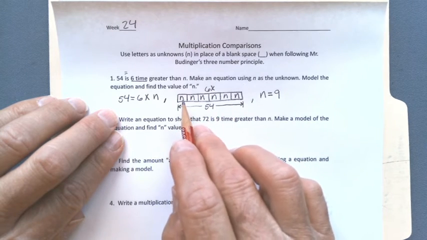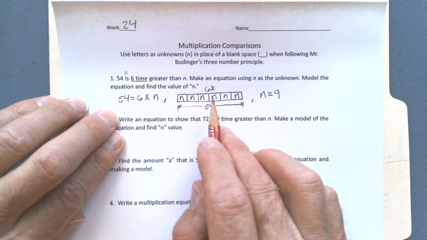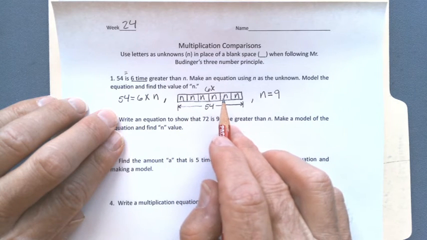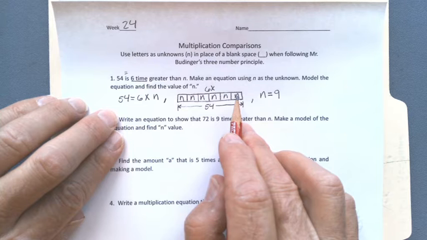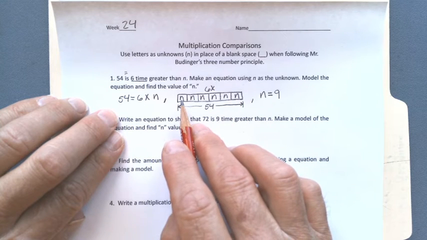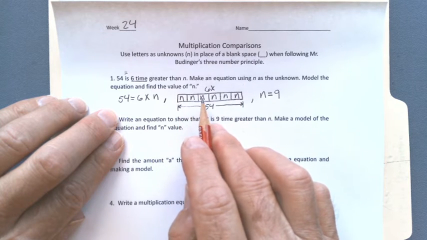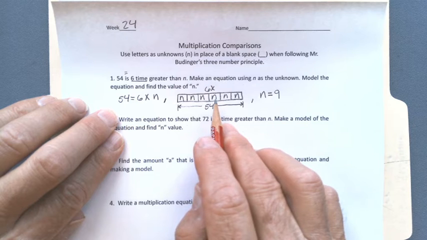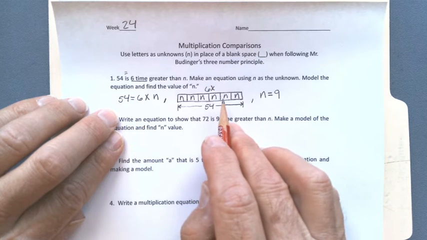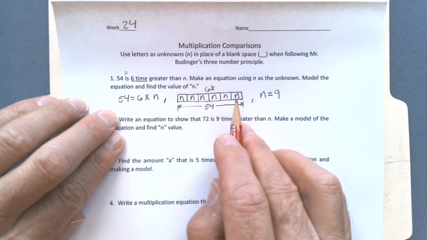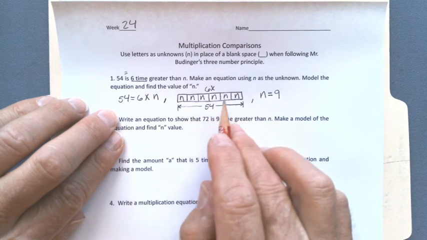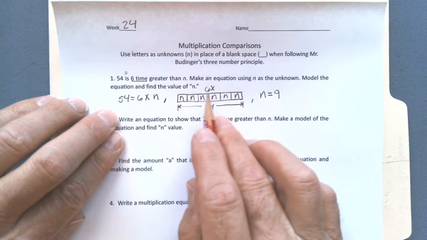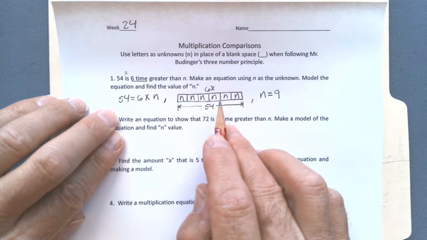So this would be 9, 18, 27, 35, no, wait, I got that wrong. I'm trying to skip count by 9s. 9, 18, 27, 36, 45, 54. So yes, that would work out too. So this 9 makes this true, or solves this model as well.